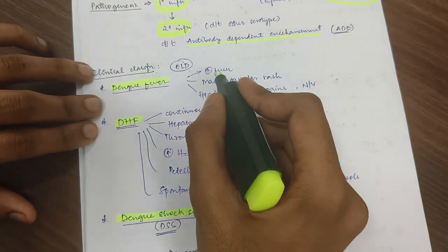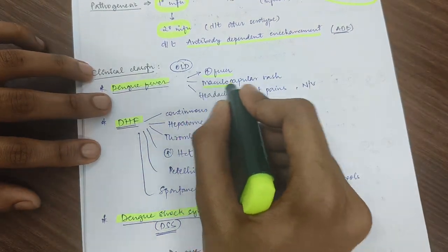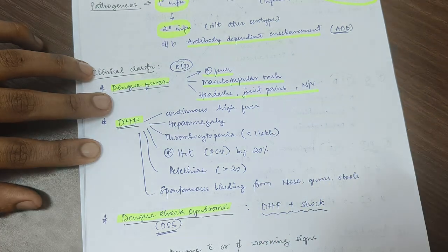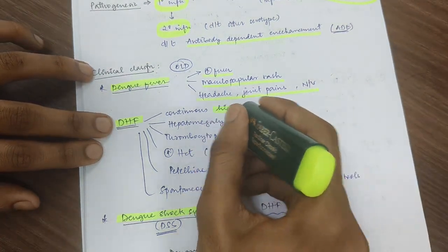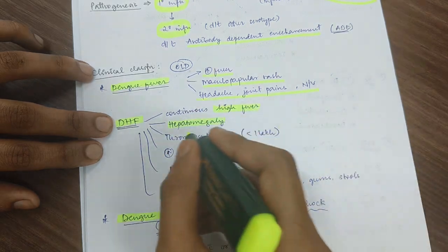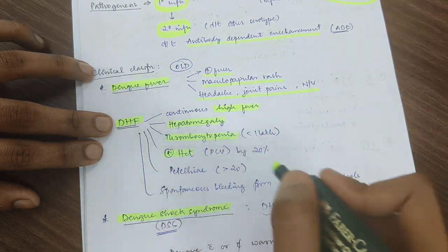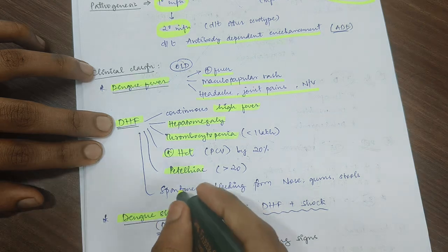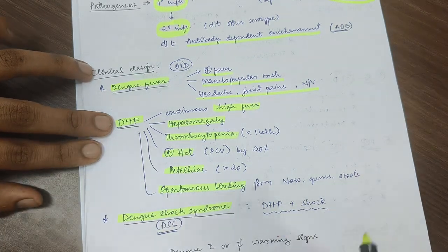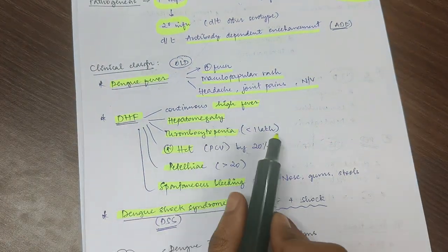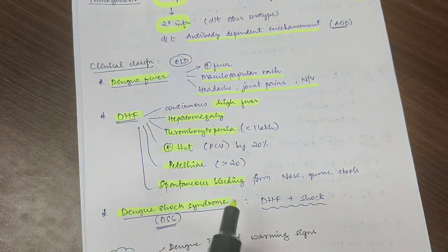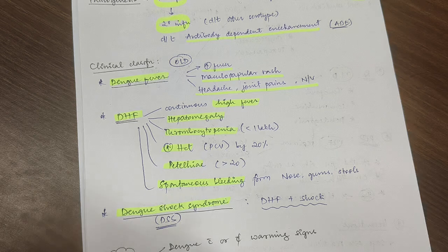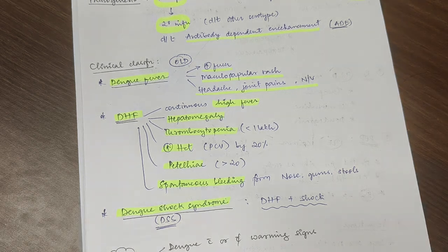In dengue fever, you're going to see high fever, maculopapular rash, headache and joint pains, and nausea and vomiting in the initial stages. Whereas in dengue hemorrhagic fever, you're going to see continuous high fever, hepatosplenomegaly, thrombocytopenia, increase in HCT, petechiae, and spontaneous bleeding from gums, nose, and stools. Thrombocytopenia is when platelets are less than 1 lakh, HCT rises by 20%, and petechiae you should see more than 20 per square area.